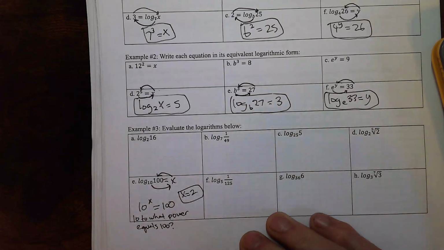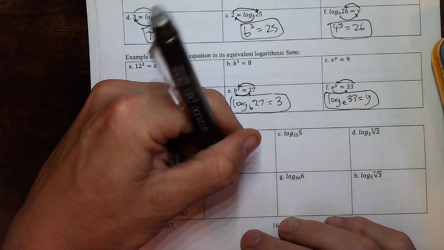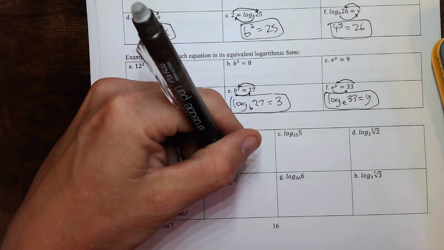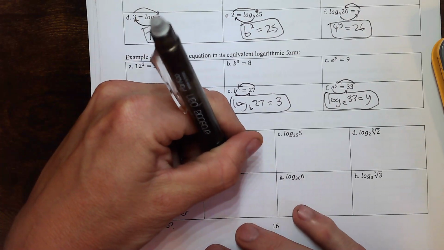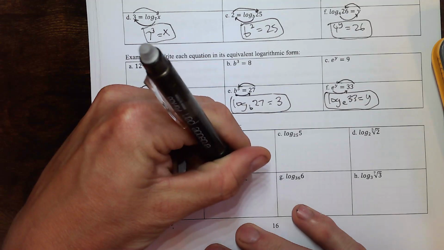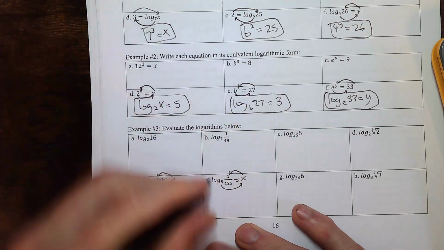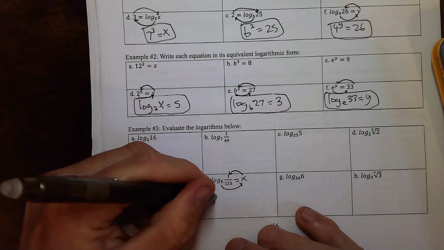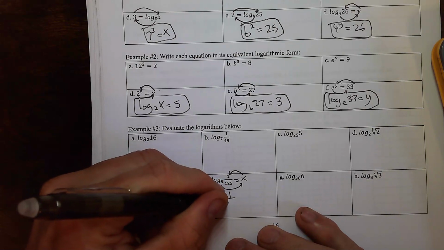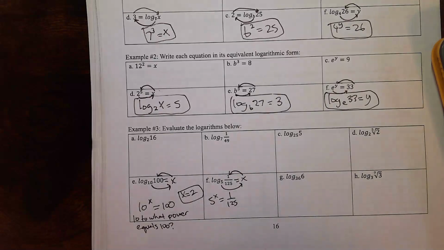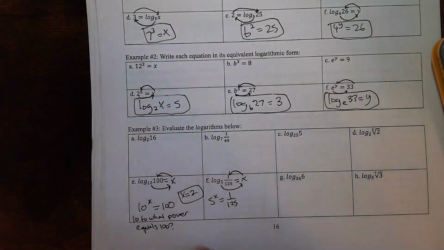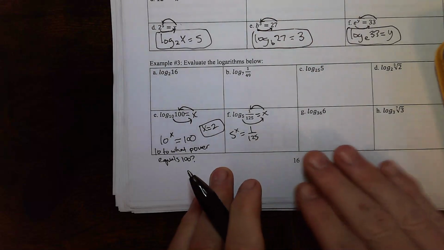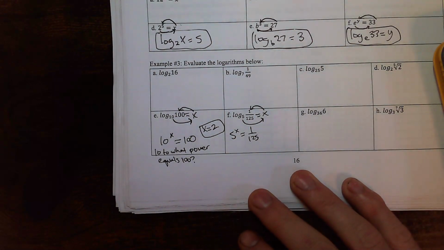All right, this one's a little different. Log base 5 of 1 divided by 125. And so I'm going to put equals some value x. And then I'm going to do 5 as their base to the power of x equals 1 divided by 125. Okay. Now, another way to do this is you could do what we call the one-to-one property.